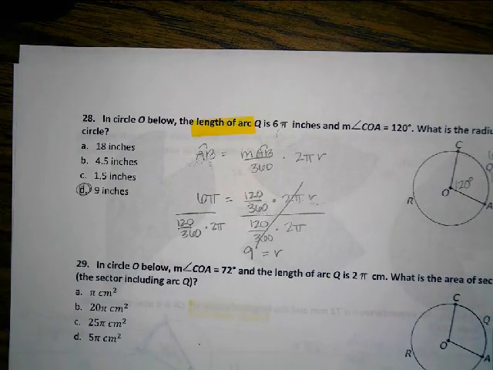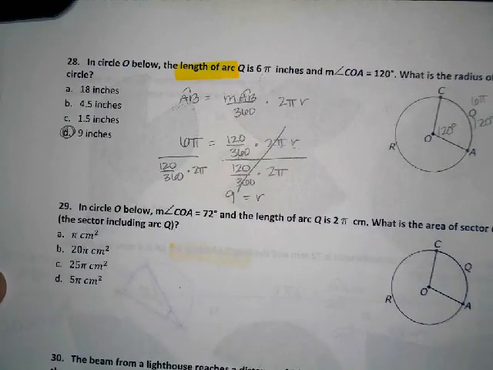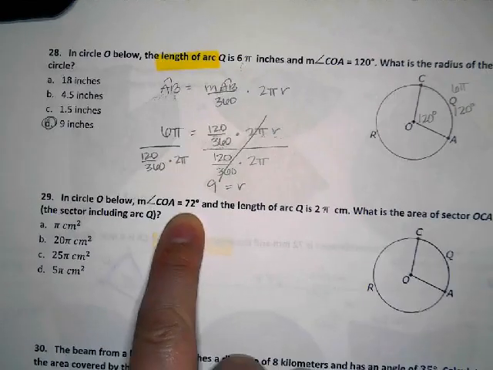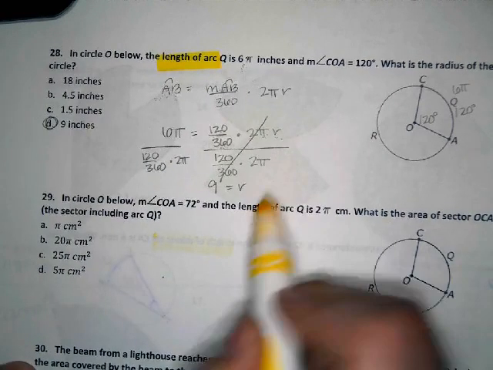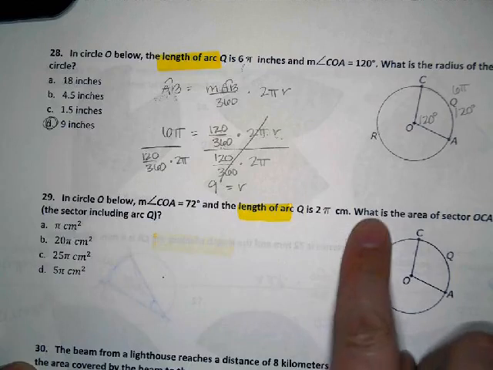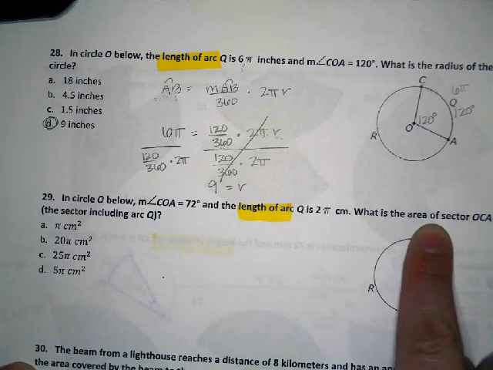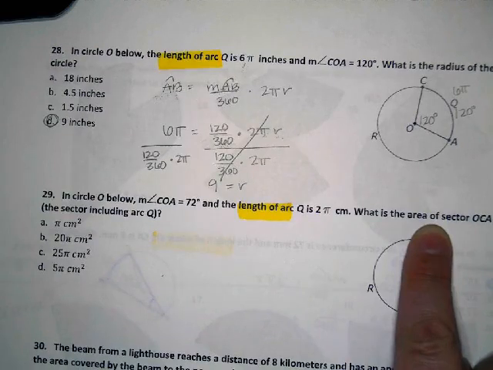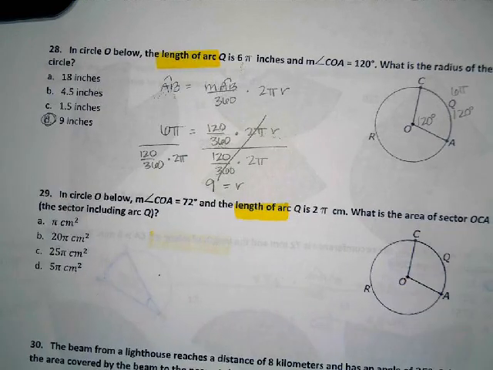Now, this one is crazy because it starts and it says the length of the arc. All right, so we're starting with one formula. But then it says what is the area of the sector. So what do you guys think this problem is doing? Yeah, you're probably doing the problem in 2 parts. You're going to do one formula first, get some sort of information from it, and then you're going to do the other formula second. Does that make sense? You're going to use both formulas.